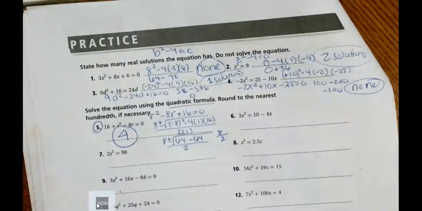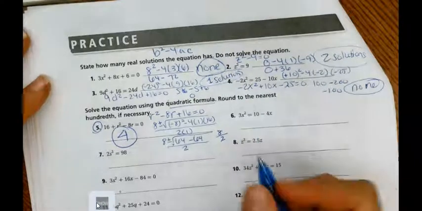One solution, the solution's 4. The square root of 64 minus 64, the square root of 0 is 0. 8 plus or minus 0 is just 8. 8 over 2 is 4. Try number 9.